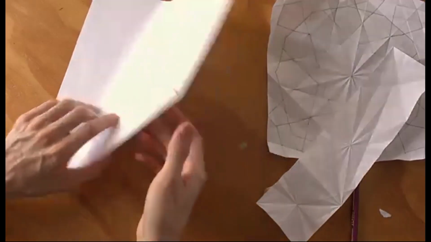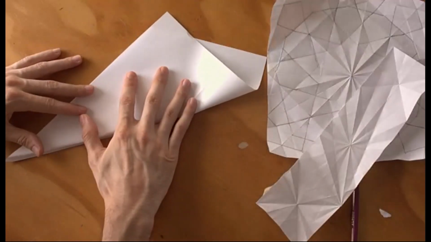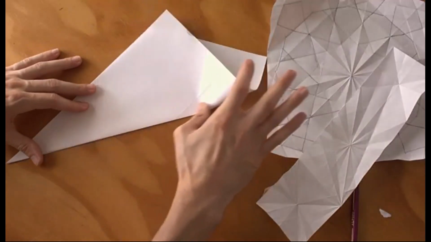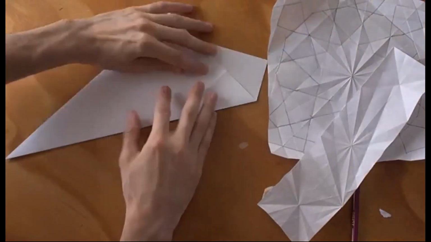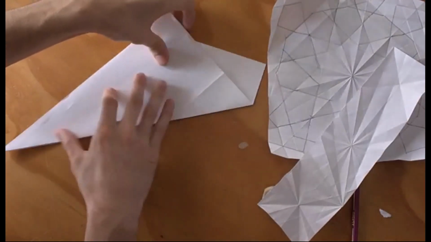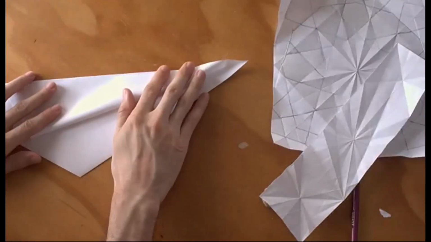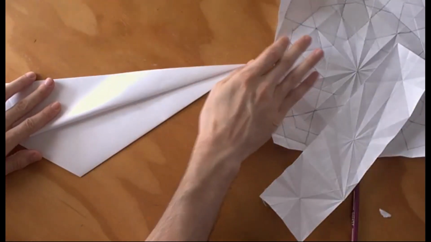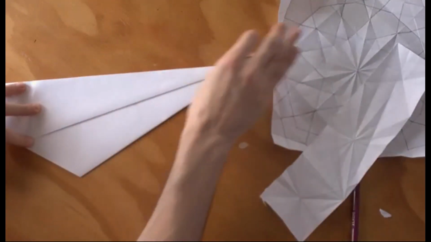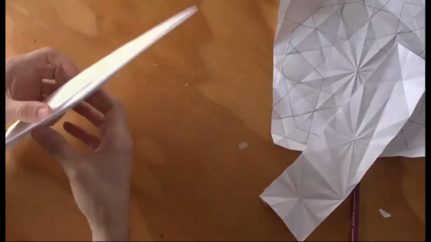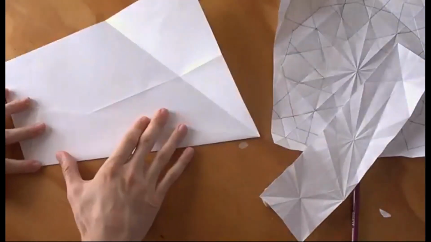Now this time what I'm going to worry about is just bisecting and bisecting. So this, I bisect. And then this one, I bisect. So I unfold everything except that last fold, this last bisection.